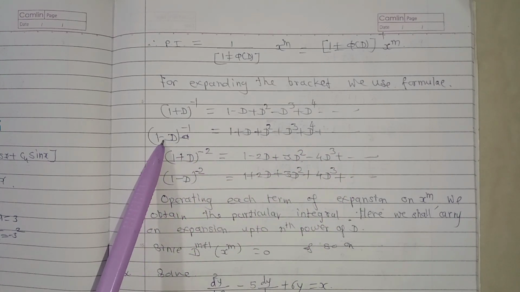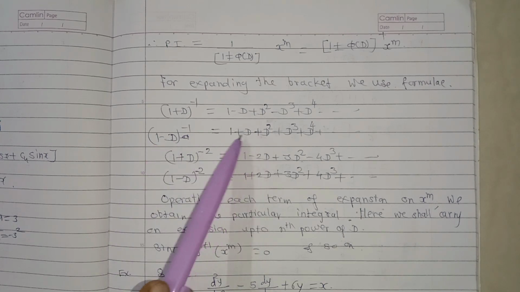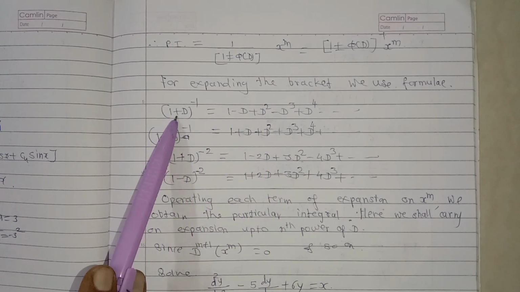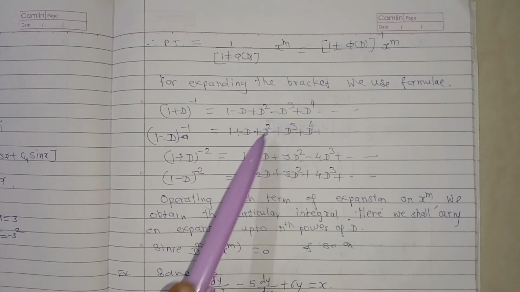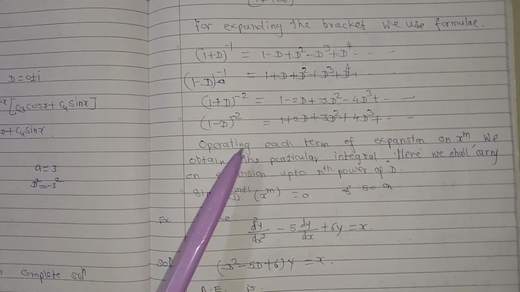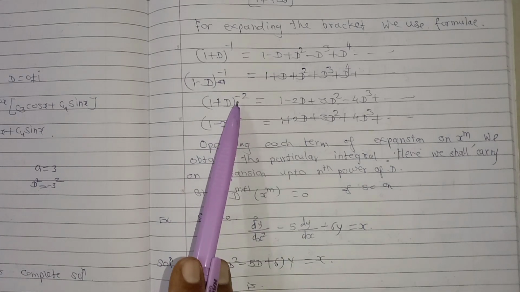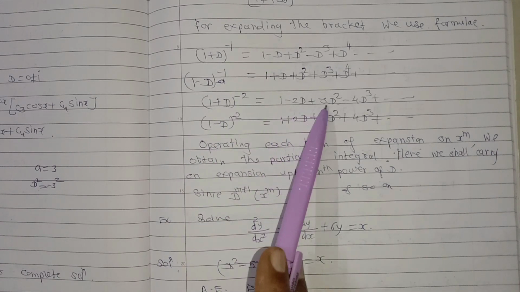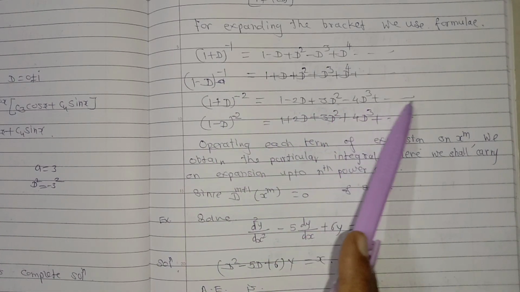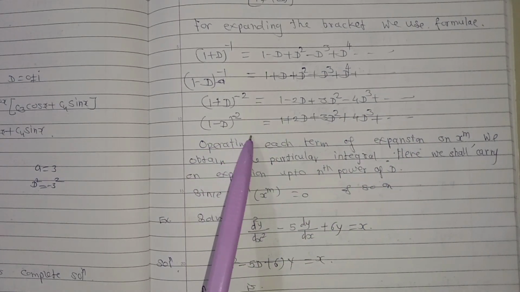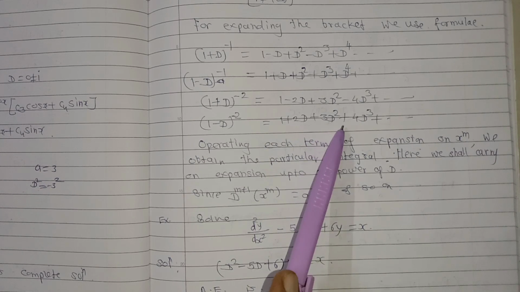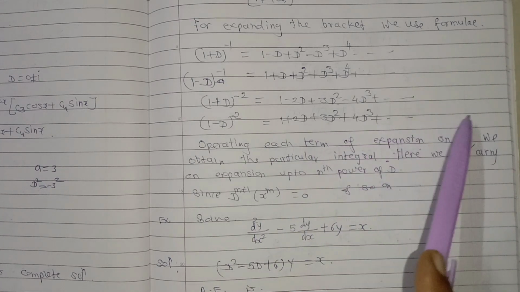That is, when there is a minus sign in the bracket, all the terms are positive, and when there is a plus sign, terms are alternately positive and negative. Another two formulae are (1 plus D) raised to minus 2 equal to 1 minus 2D plus 3D square minus 4D cube plus and so on, and (1 minus D) raised to minus 2 equal to 1 plus 2D plus 3D square plus 4D cube plus and so on.